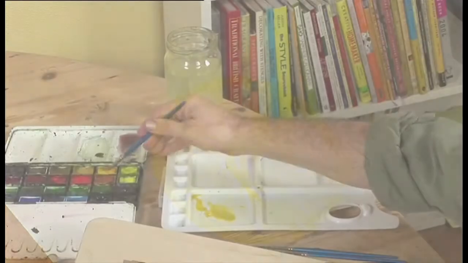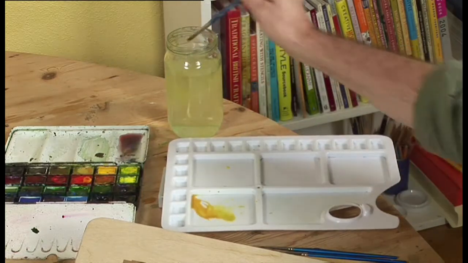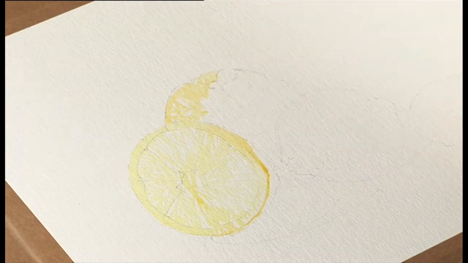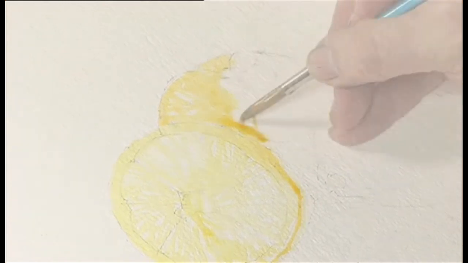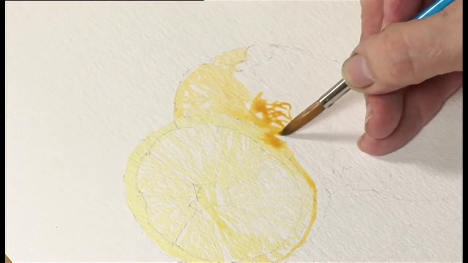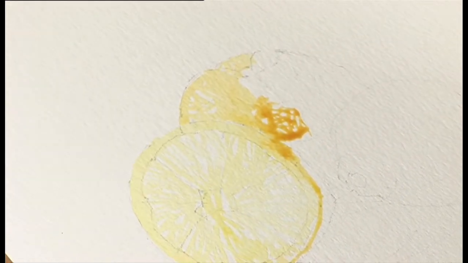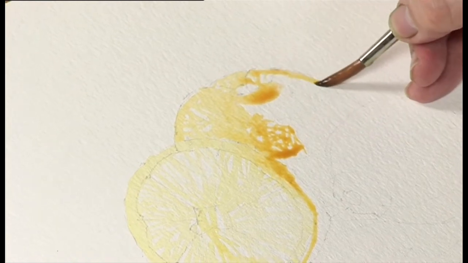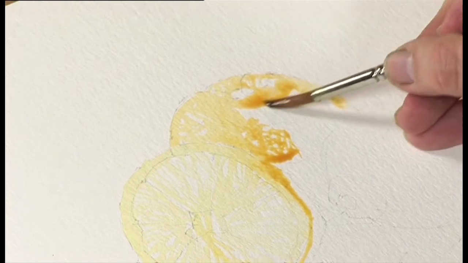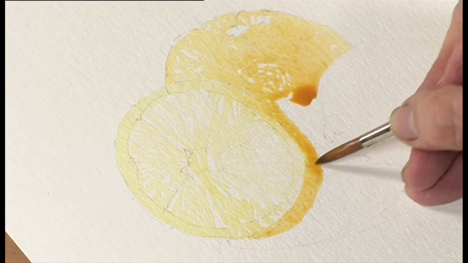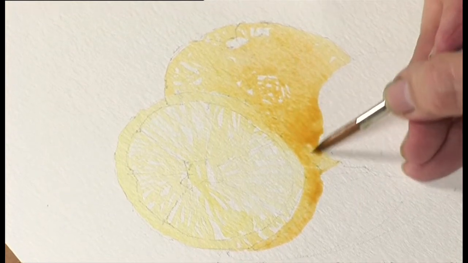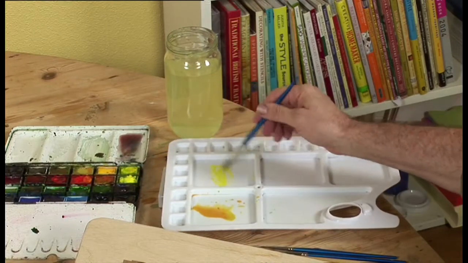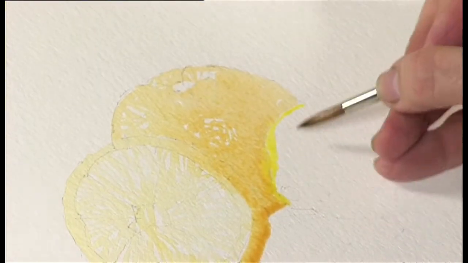Add a little cadmium orange to the mixture and paint the uncut orange using fine crisscross lines on the highlights to allow flecks of unpainted white paper to represent the highlights. Allow the painting to dry. Paint the lemon in cadmium lemon, leaving the highlights as flecks of white created by crisscross strokes.